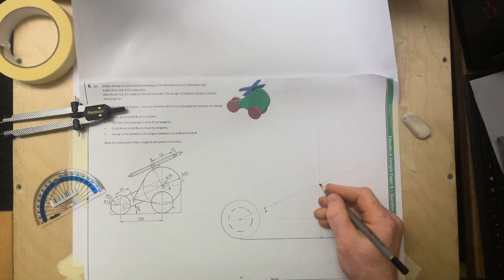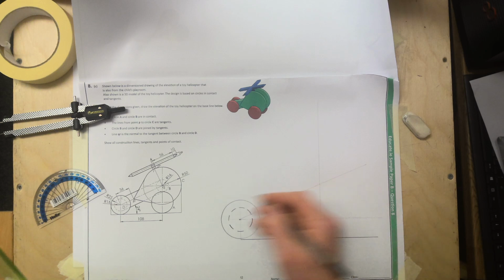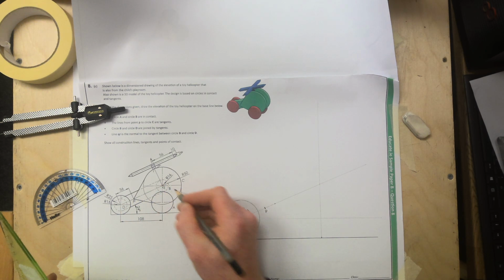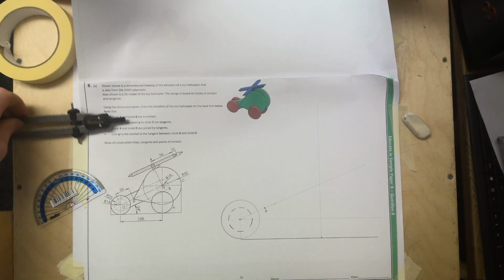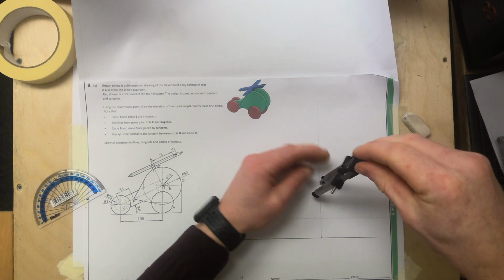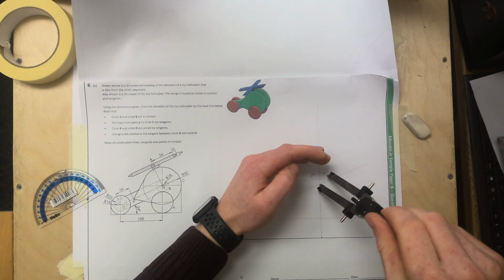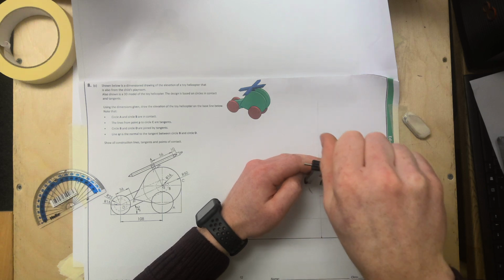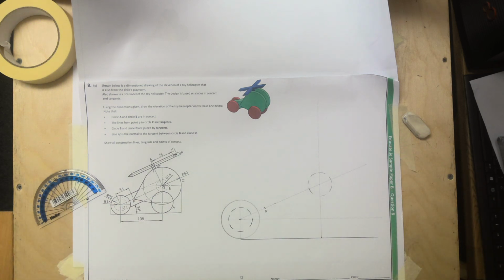So now I know where the center of this big circle here is. So the center of the small one. So I found this line up here. Also found this one. So I can draw in a radius 16 now again. I have it set already. A dotted radius 16. So a dotted radius 16 and a radius 50.